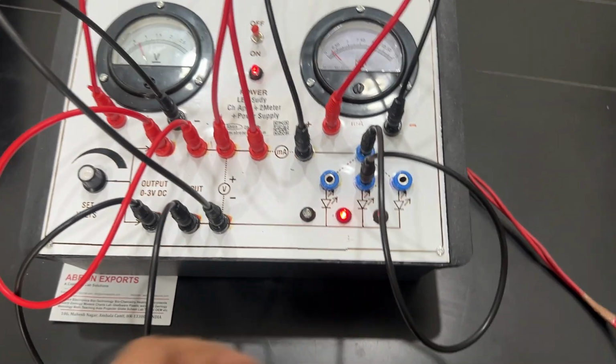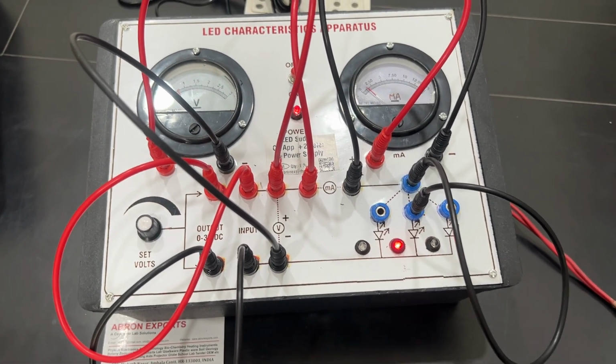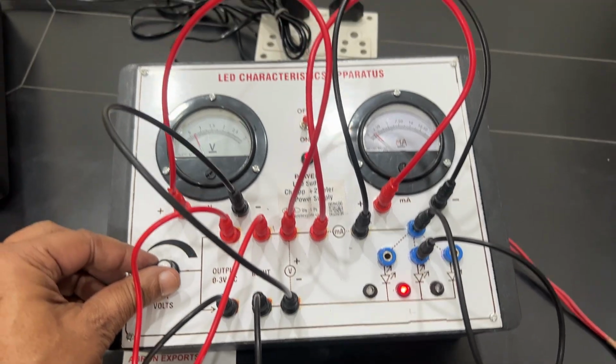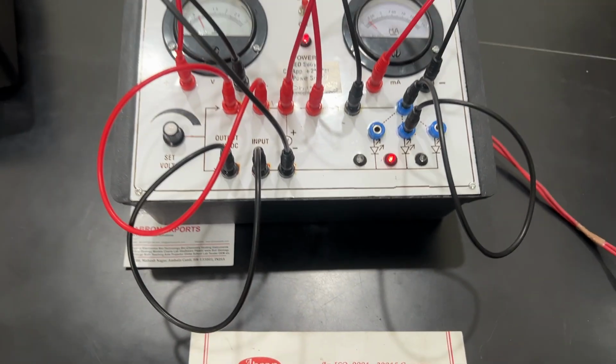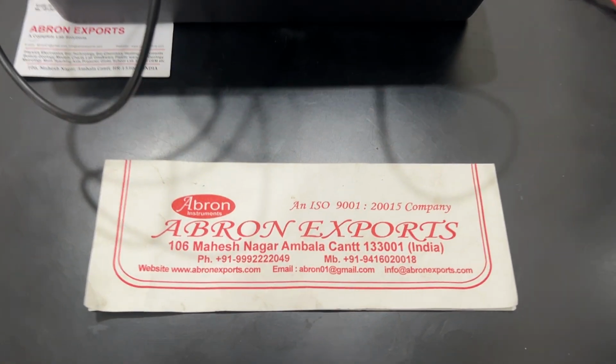We have another model with three different colors of LED: red, blue, and green. They are available with us. We also have characteristic apparatus for PN junction diode, semiconductor diode, and transistor characteristics.